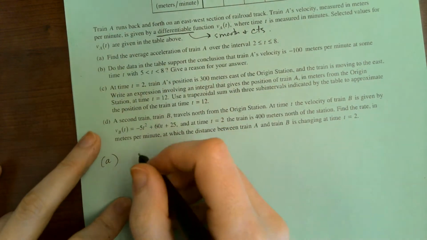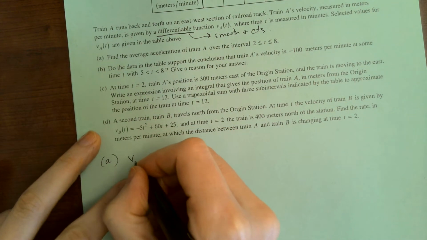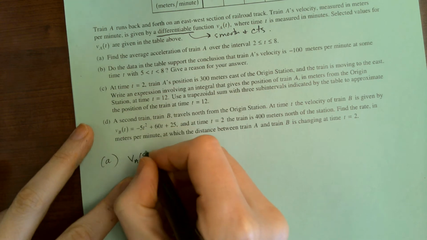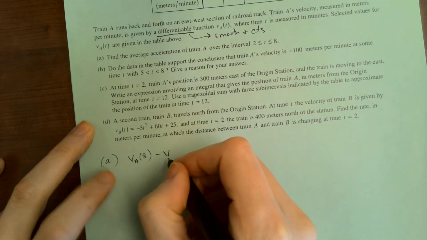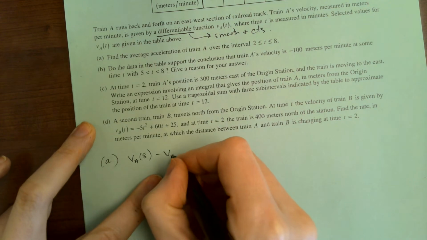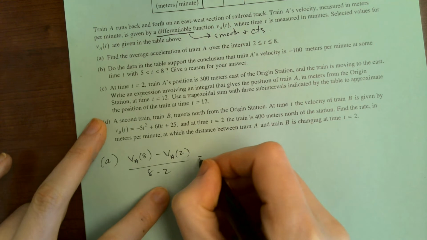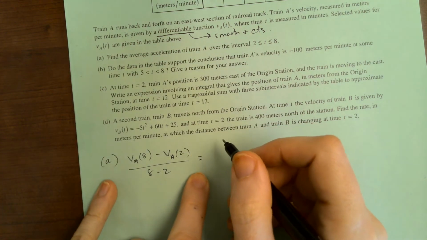So I need to do v sub A of 8 minus v sub A of 2, all over 8 minus 2, and this is no calculator.